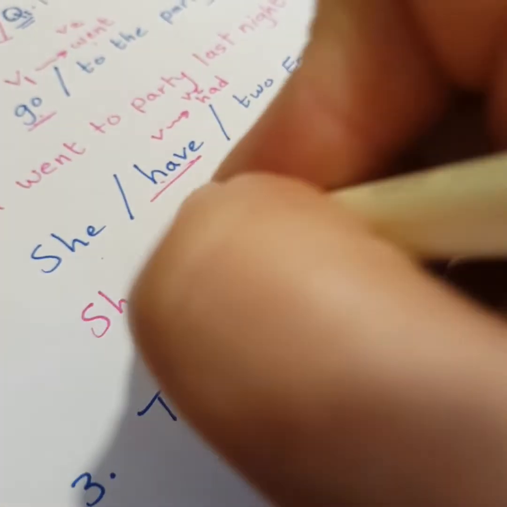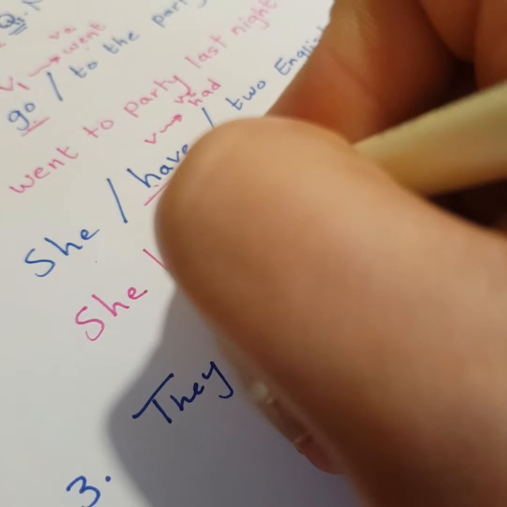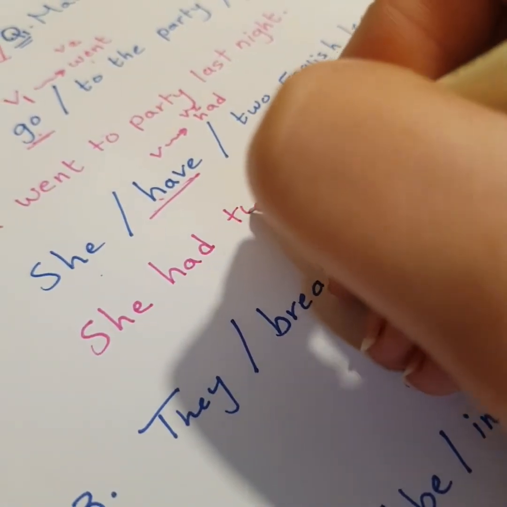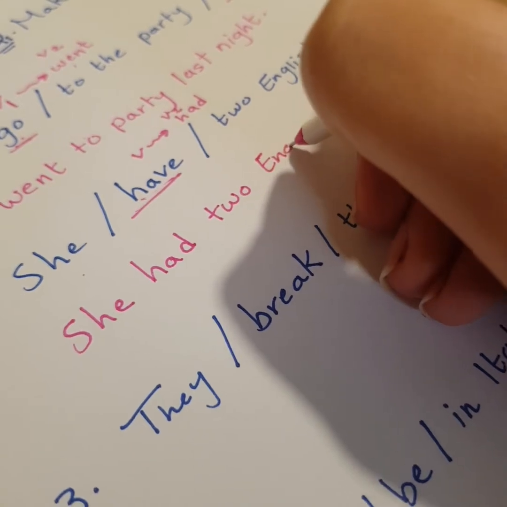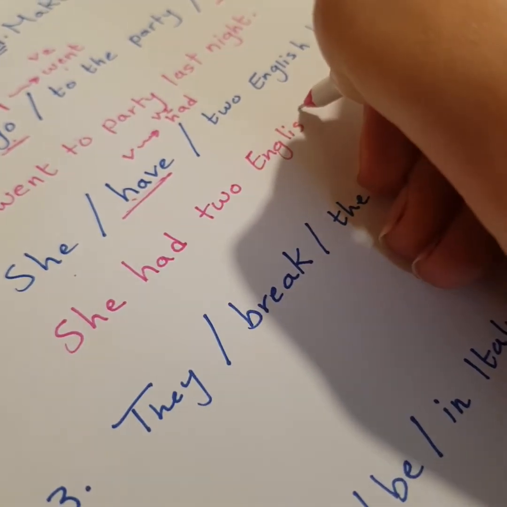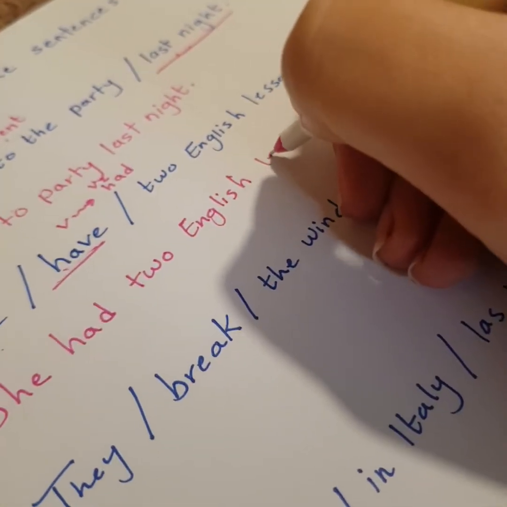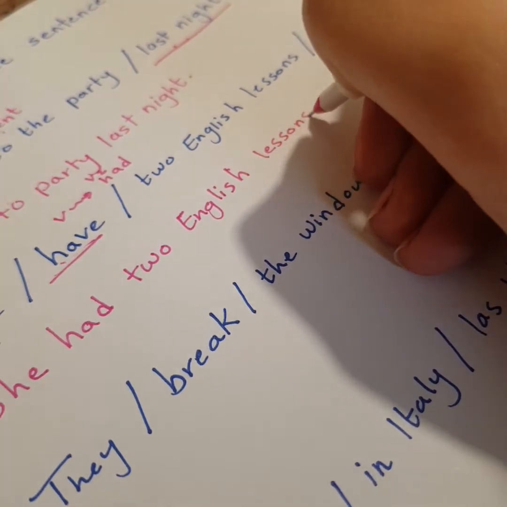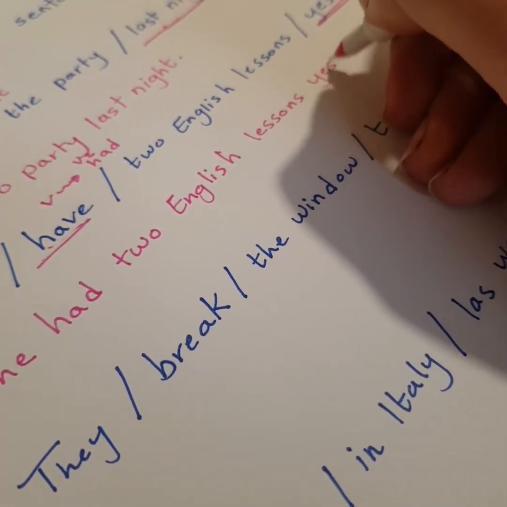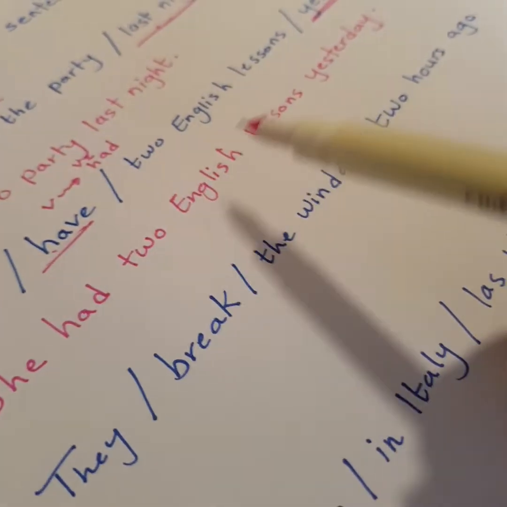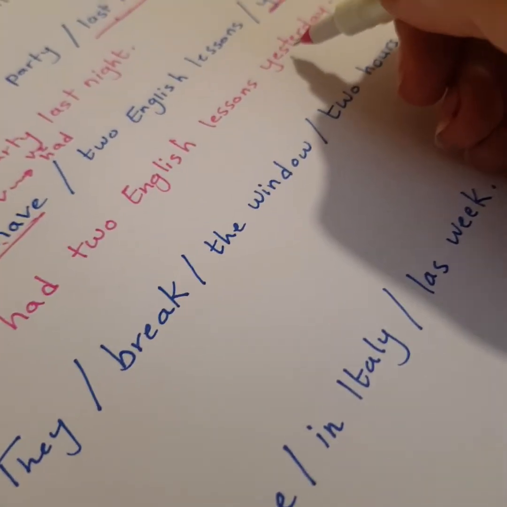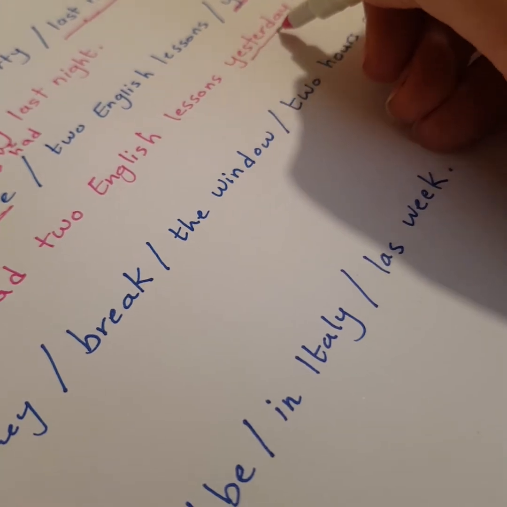So she had 2 English lessons yesterday. Okay, so she had 2 English lessons yesterday. We have to use the verb two because we have yesterday.